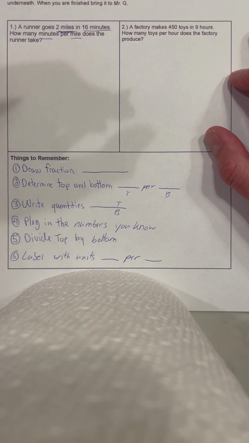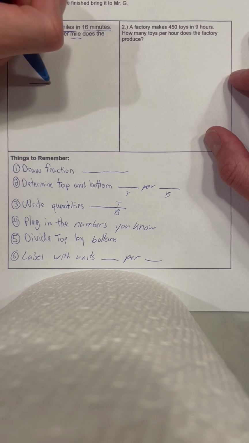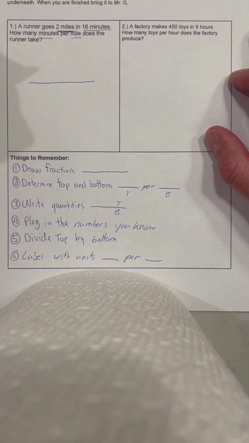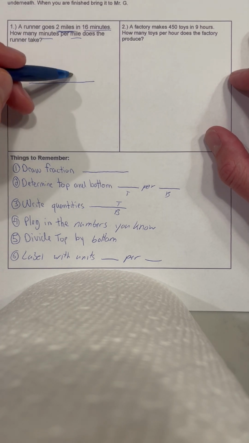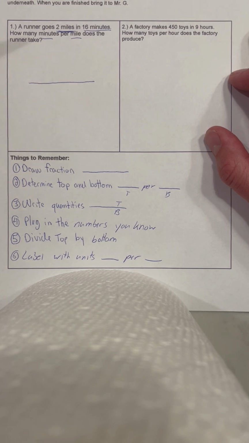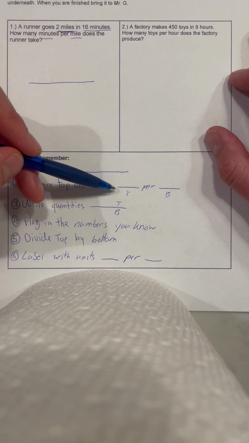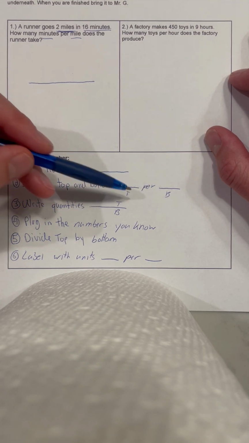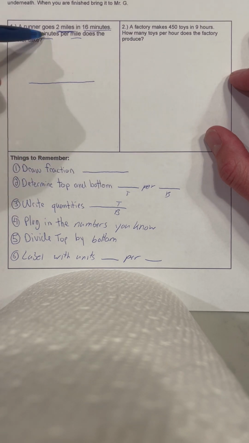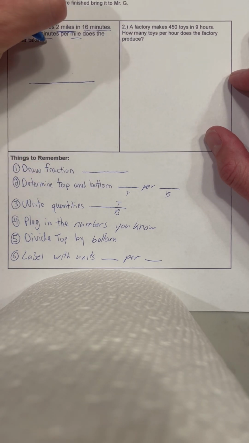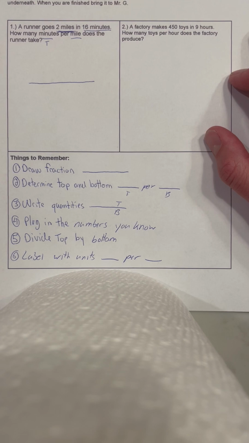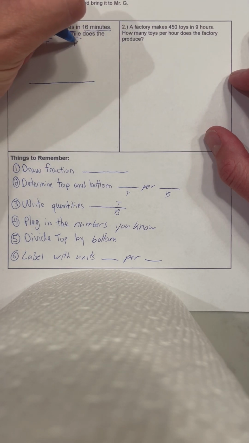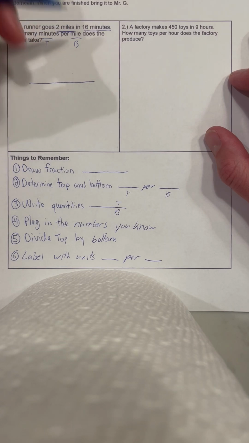So the first thing I do is I draw my fraction. That's step 1. Step 2 is determine what is the top quantity, what goes on top, and what goes on the bottom. So remember in our notes, blank per blank, the first blank, my first quantity, so in this case it's minutes, it's going to go on top. I'm going to label that with a T. My second quantity, miles, is going to go on the bottom. I'm going to label that with a B.